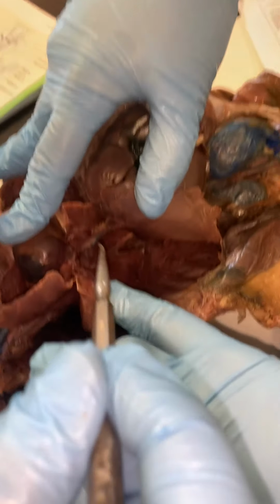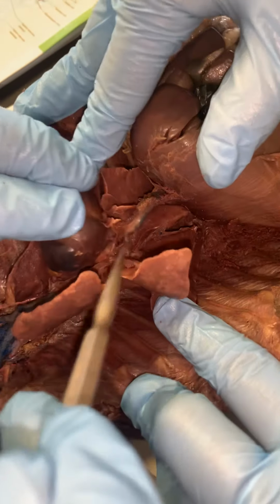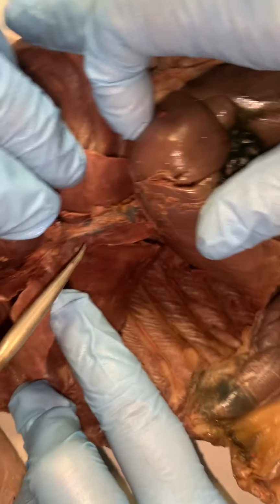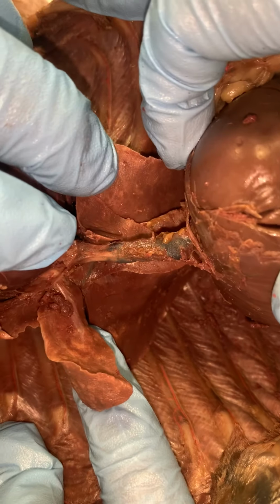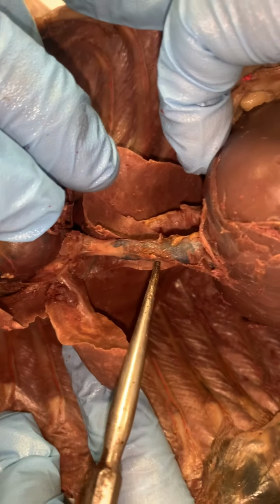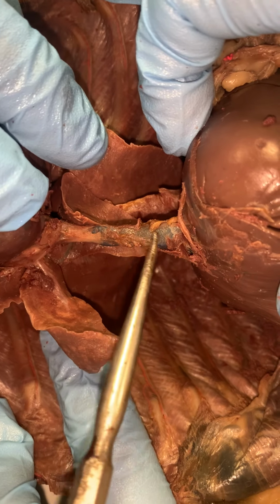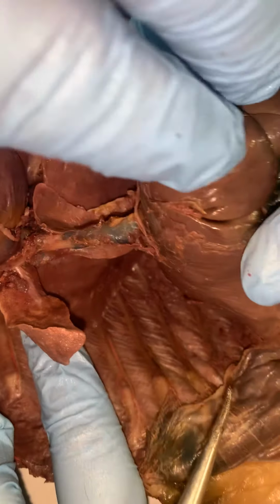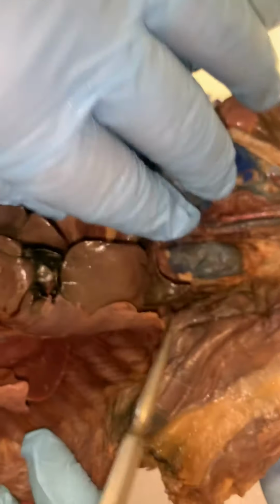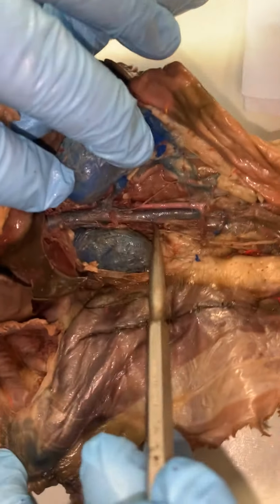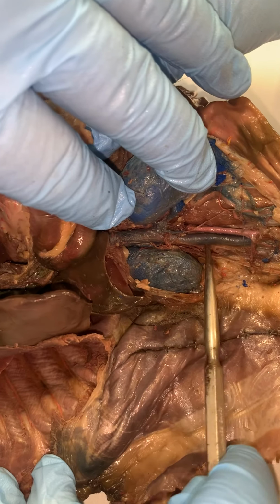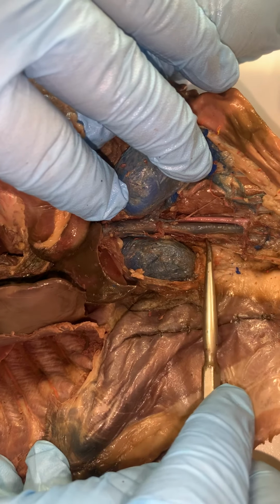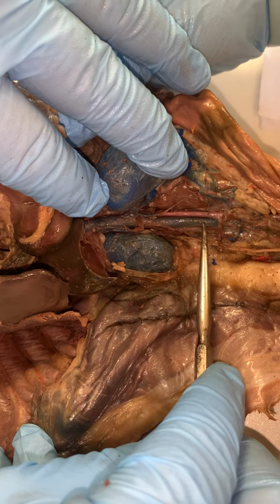If we look, coming from the liver, I can see my inferior vena cava here, and it is a continuation, if we look down here, of the same vessel. Once again, parallel to that abdominal aorta is the large inferior vena cava that we see.